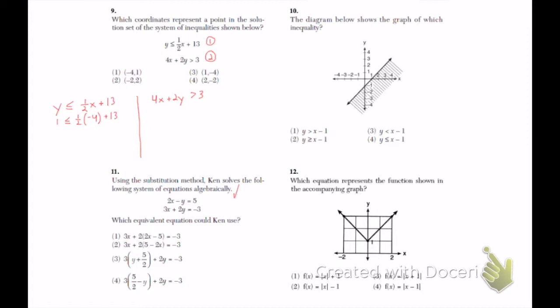And we get that negative 2 plus 13 has to be greater than or equal to 1. And ultimately we get that 1 is less than or equal to 11. So that's true. So that works for one of them. Does it work for the second one? Well, let's see. 4 times negative 4 plus 2 times 1 must be greater than 3.